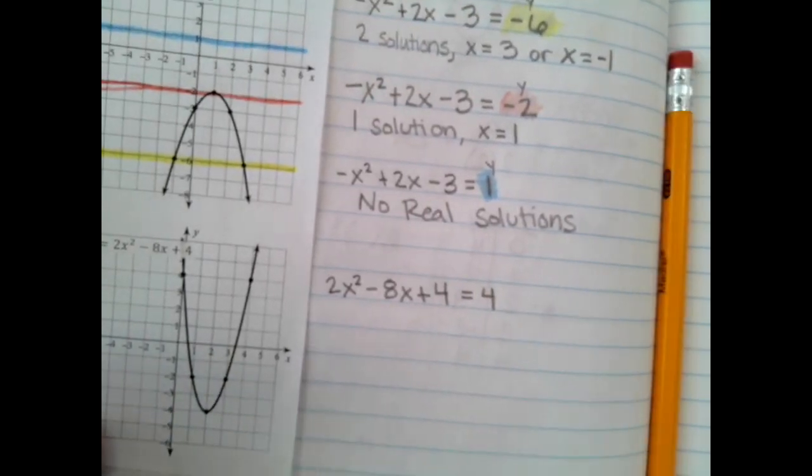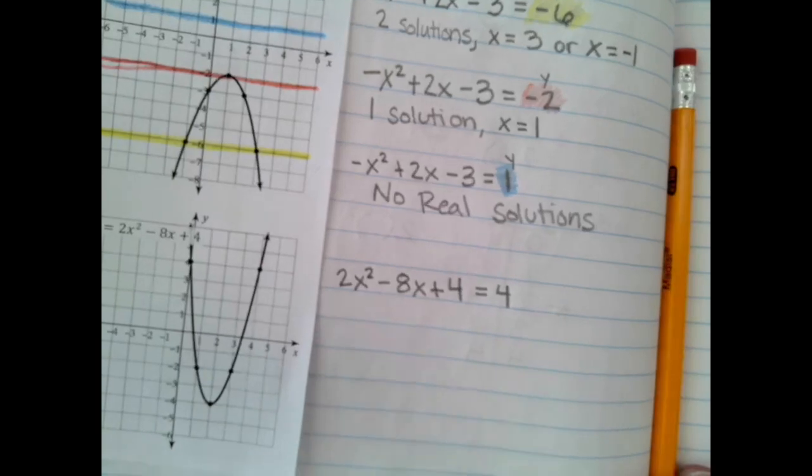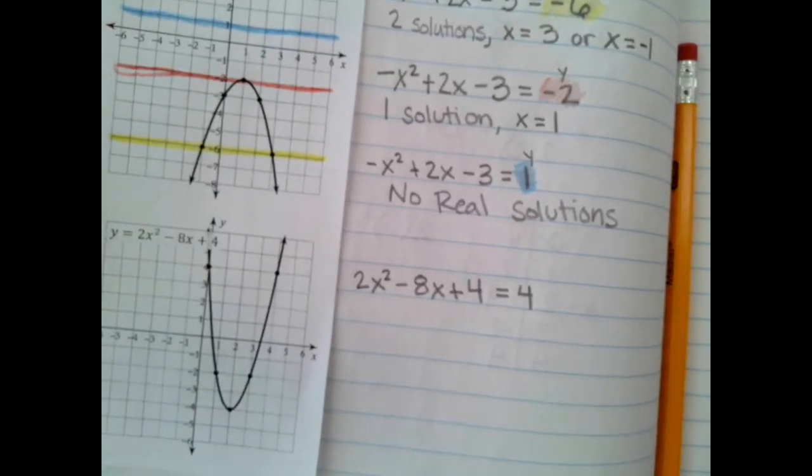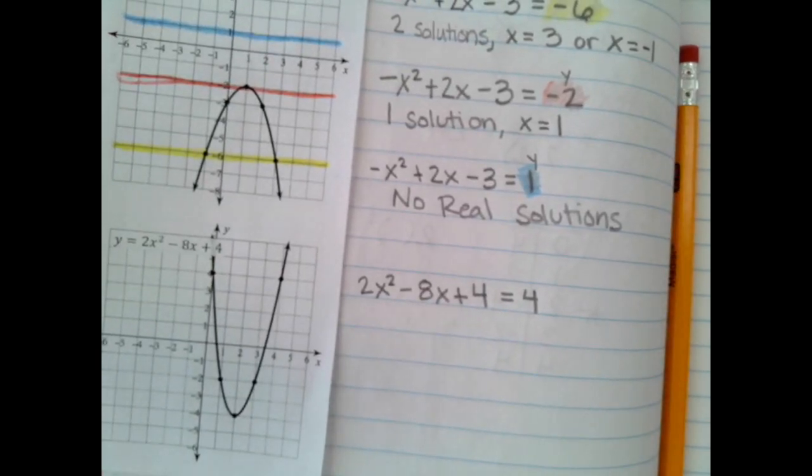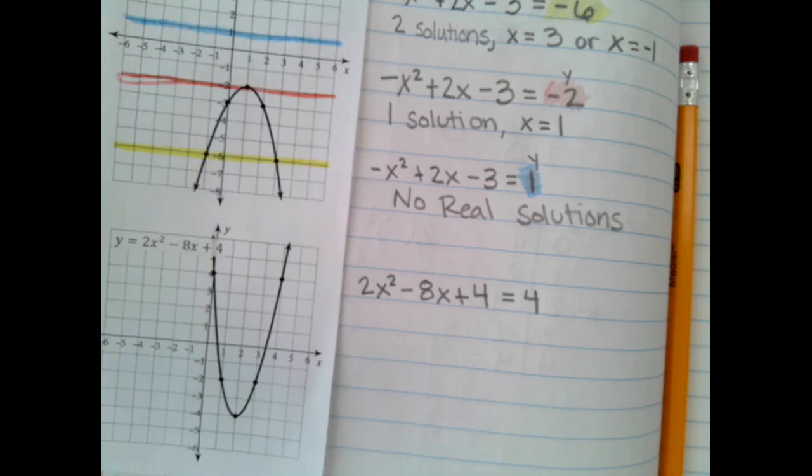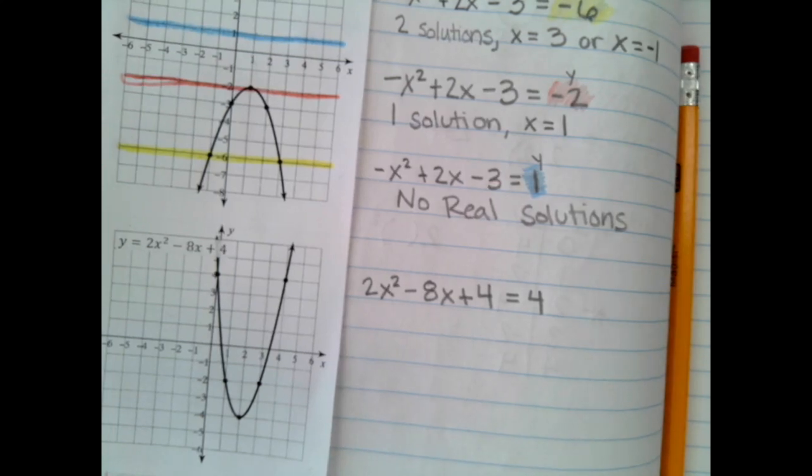So I want to know what are my inputs for those x's so that my outputs are at 4. So I'm going to give you a second. Think about your answer or write it down if you feel like you got it. Use a colored pencil if you need to. See if you understand it.